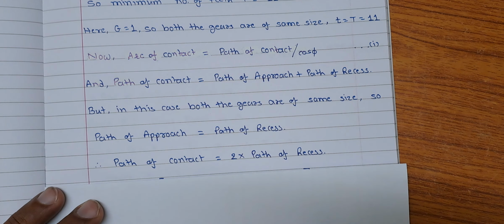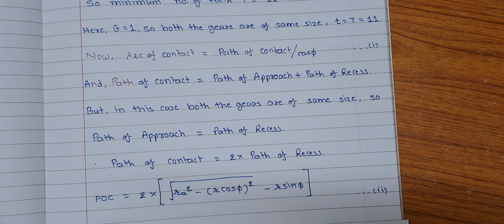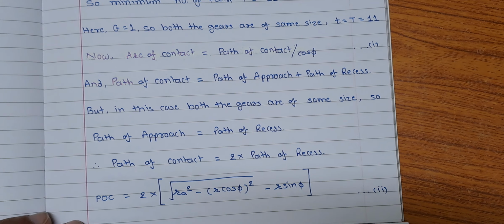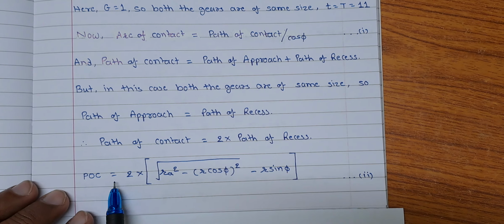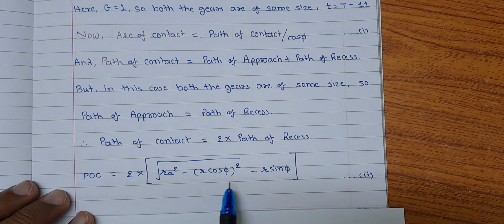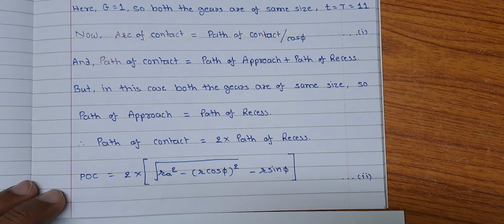So we can write path of contact is equal to 2 into path of recess. Now we know the equation for path of recess. So we can write path of contact is equal to 2 into this relation. Let us say this relation number 2.